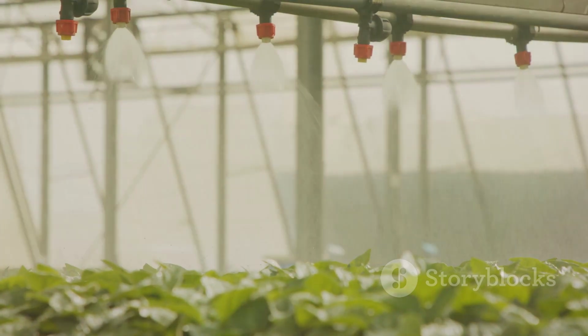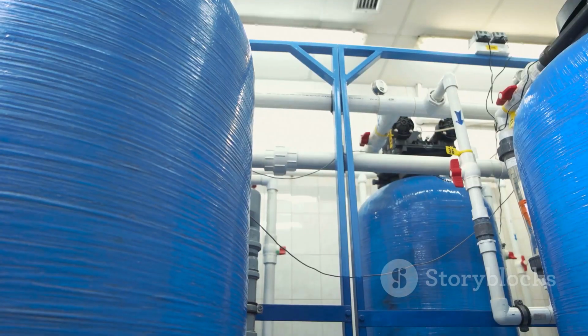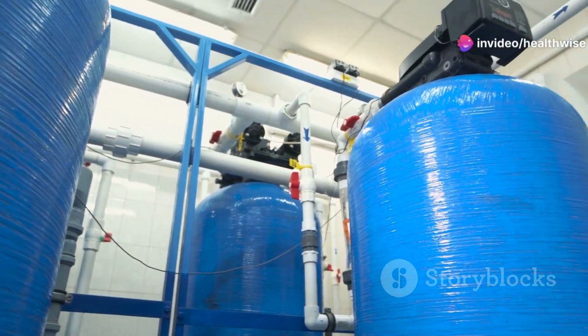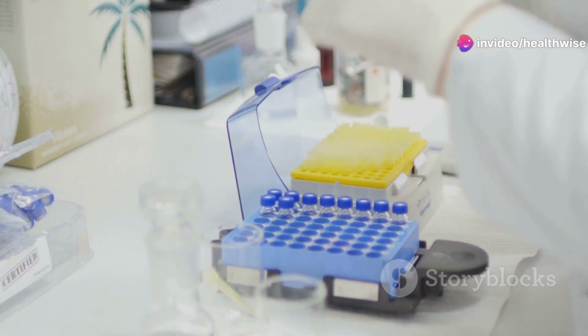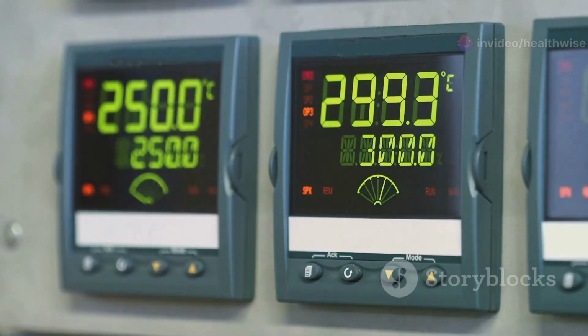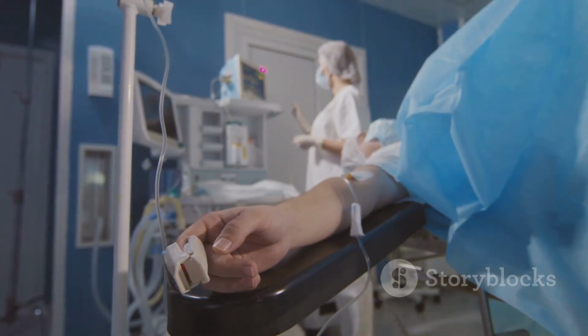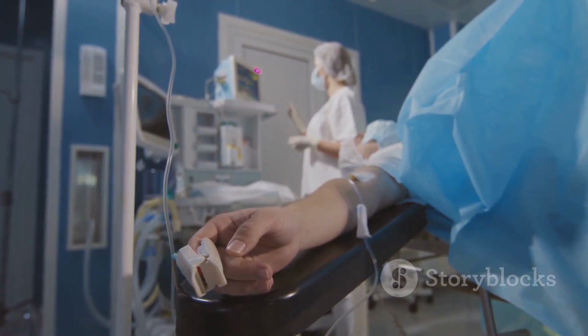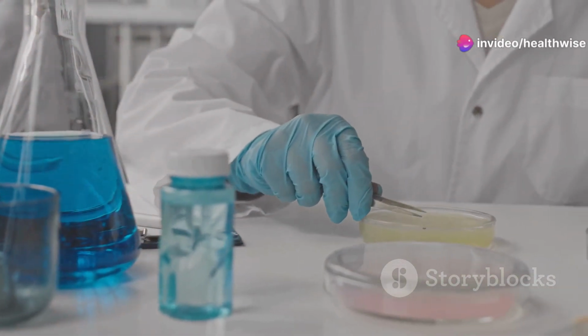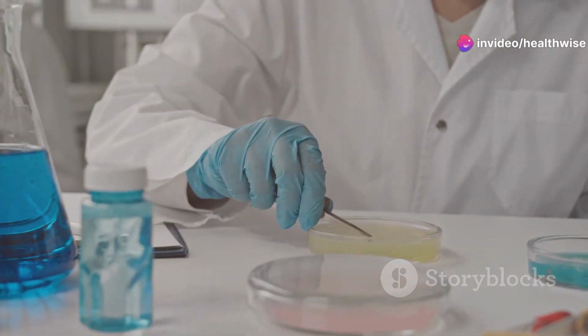Humidity control is equally important. Most incubators have water reservoirs or humidifying systems to maintain the required moisture levels. This is particularly crucial for certain types of cell and tissue cultures. Gas concentration is another key factor. Some incubators can control the levels of gases like carbon dioxide and oxygen. This ability is vital for growing specific types of cells that require precise gas environments.